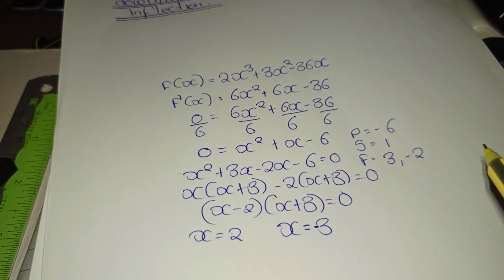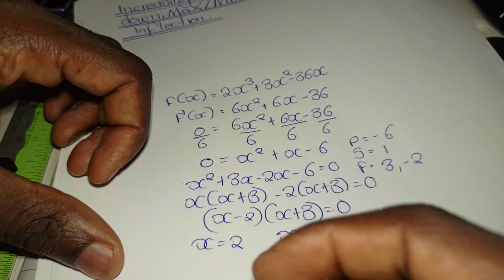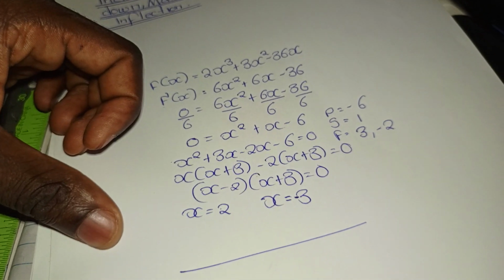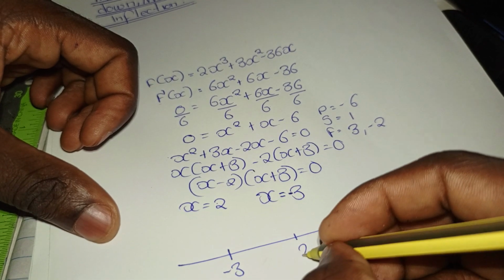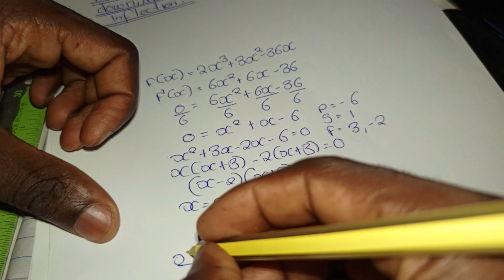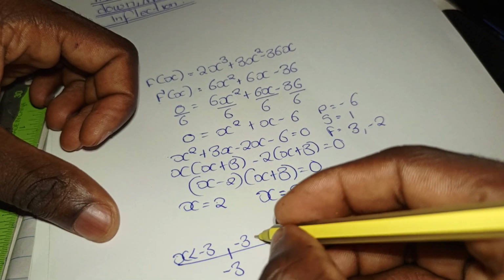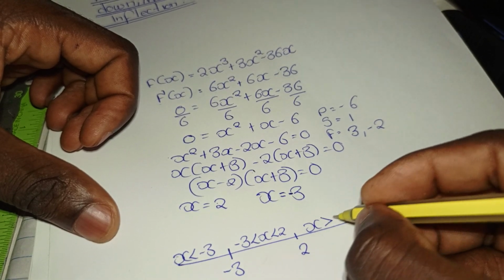So for us to know whether a function is increasing or decreasing, we'll draw a number line where we'll have intervals for these two critical values, where we'll put our -3 here and our 2 here, where x is less than -3, this x is between -3 and 2, and this x is greater than 2.